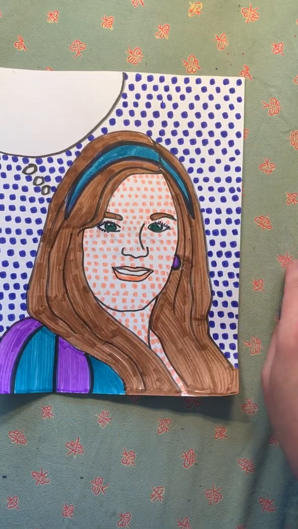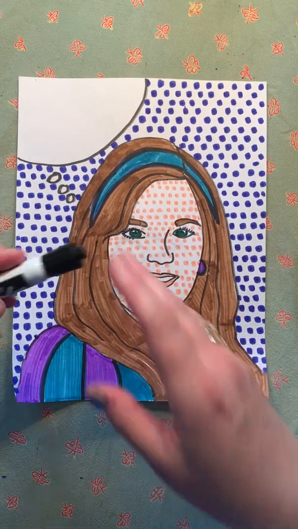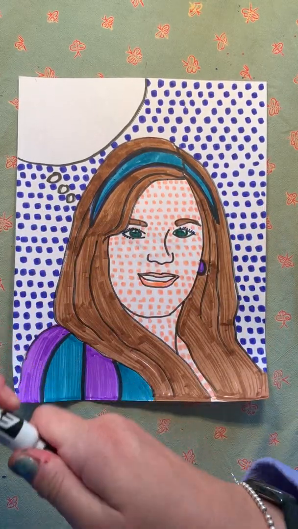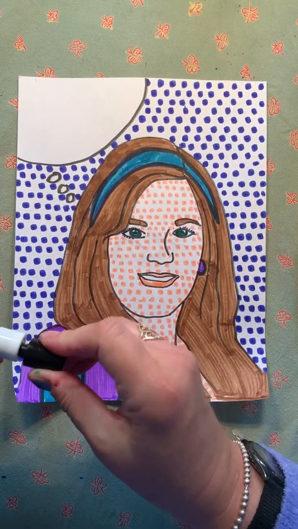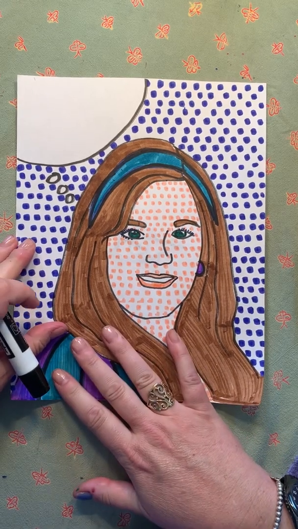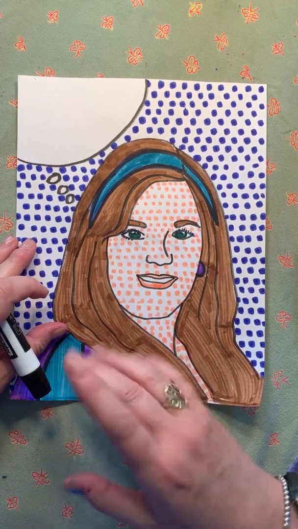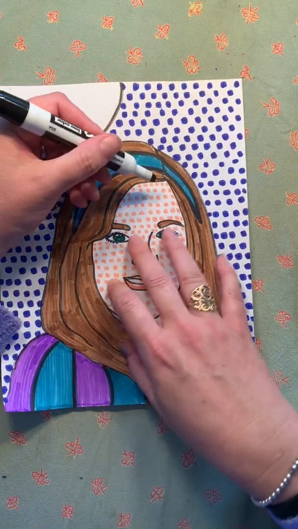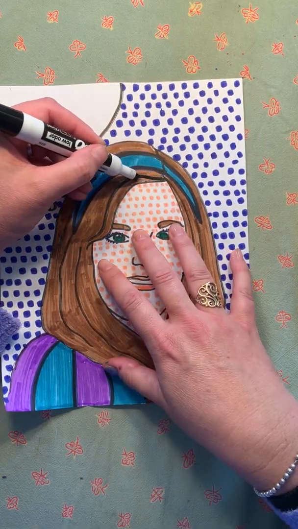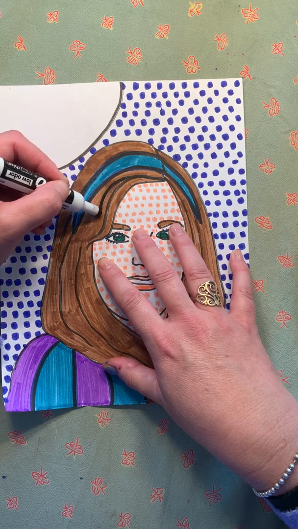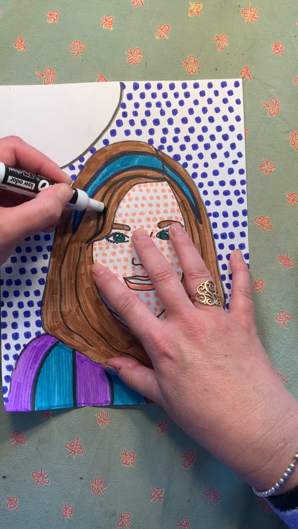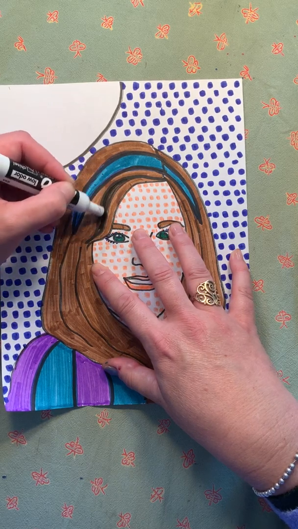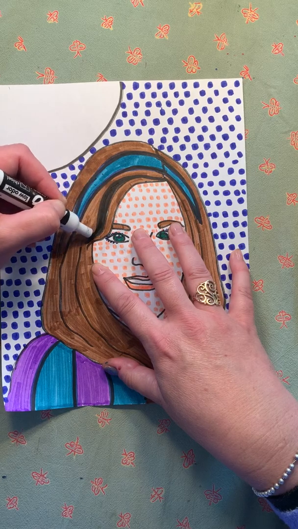Then what I'm going to do is, I have a big expo, but I'm going to go back in, and I might practice with my pencil first, but for the sake of time, I'm not going to for you guys, but please do it. I'm gonna go back in, and I'm gonna make thicker lines in my hair.